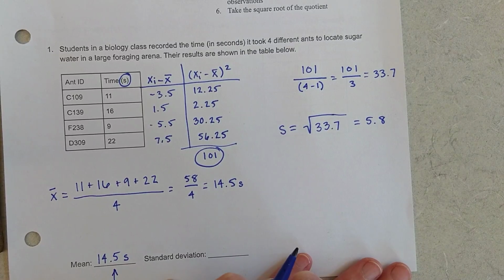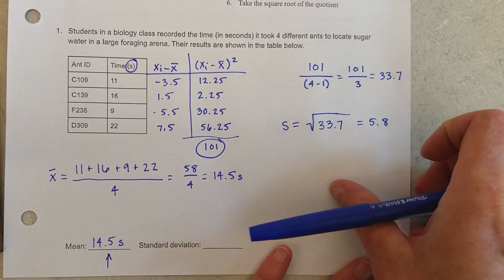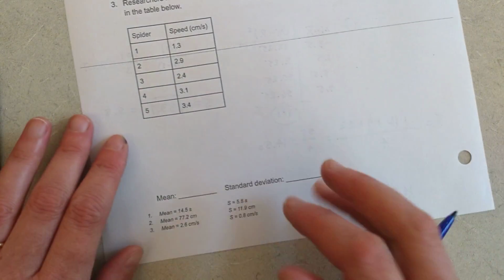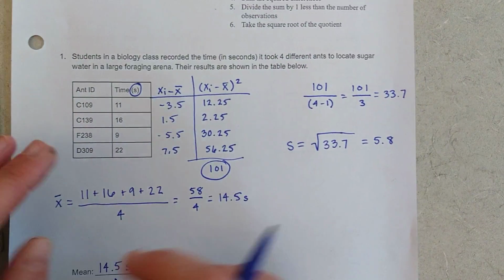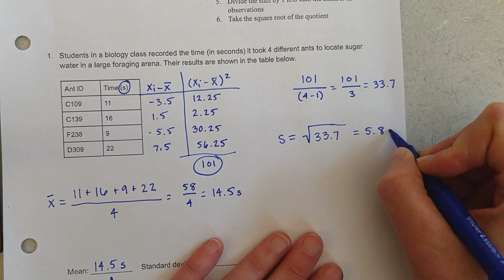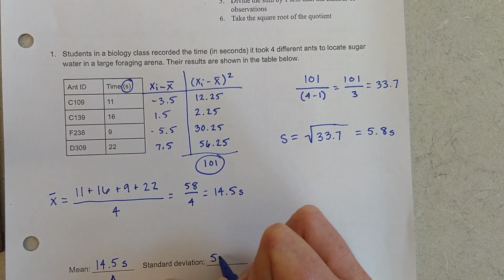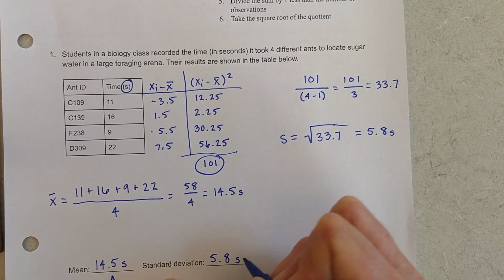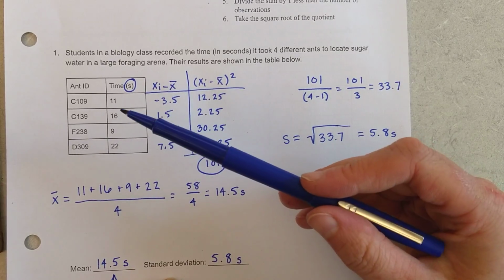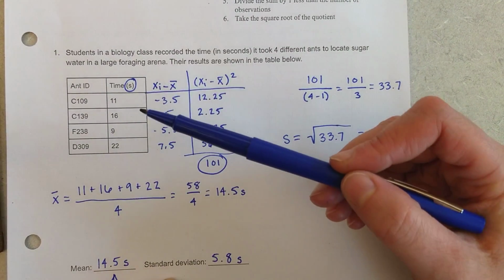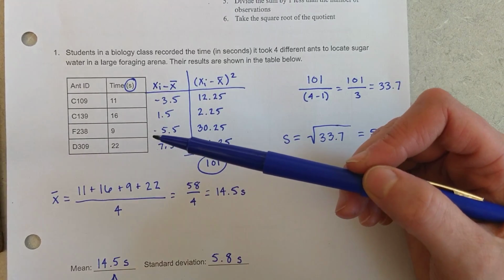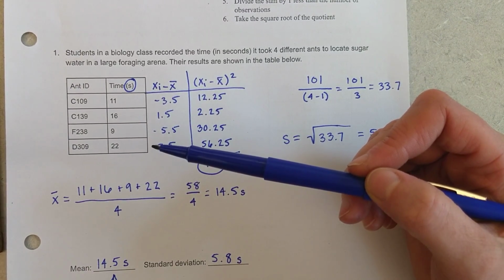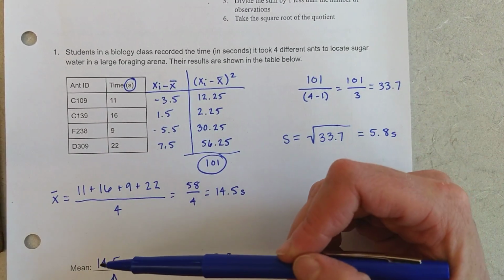And again, before we record it on the line down here, let's just double check that that is correct. The standard deviation is 5.8 seconds. Remember to include our unit here. So 5.8 seconds is the standard deviation for this data set. That means that typically an observation in this population should be about 5.8 seconds away from the mean of this population.